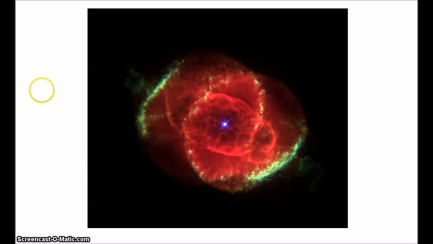So when we look at the Cat's Eye Nebula, at this image, we don't see these red clouds, because we wouldn't see red clouds if we were looking at it through a telescope. But we do see the general shapes of the clouds, the shape of the nebula. And we do see this bright spot in the middle.